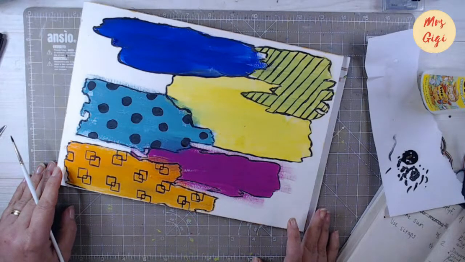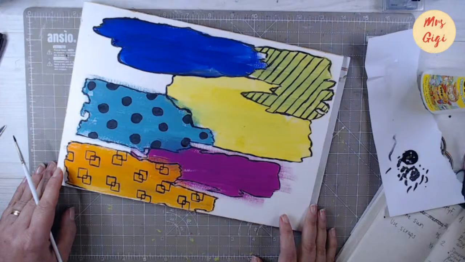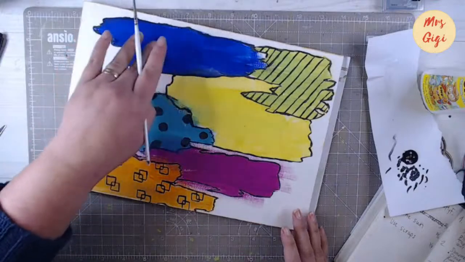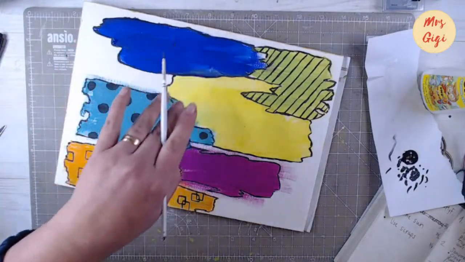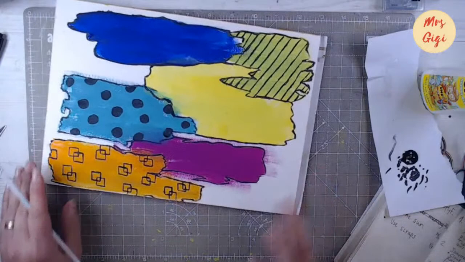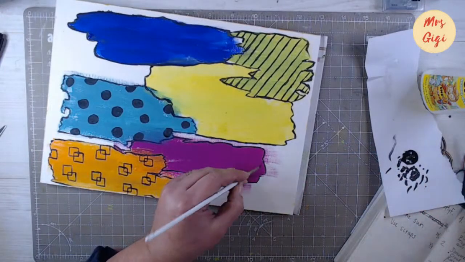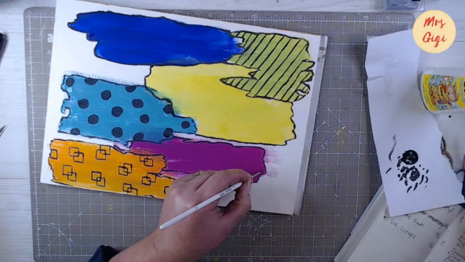I am thinking about doing smaller circles. Maybe, let's see. That definitely needs to dry a little bit more. Maybe just some circly type things. Or maybe like an S shape something.